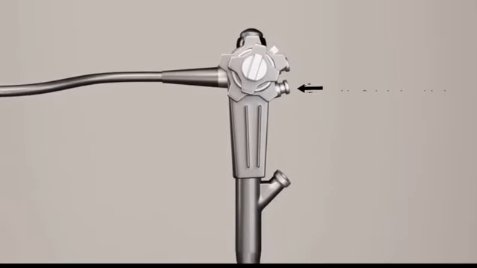Air and water valve, designed to remove coarse deposits and prevent clogging of the air or water channel of the endoscope. The non-pressurized adapter allows airflow through both air and water channels. After pressing, water is directed into the air channel.